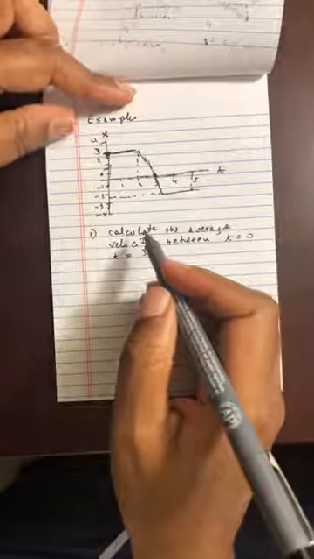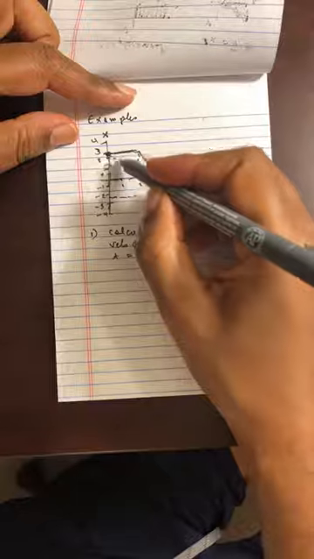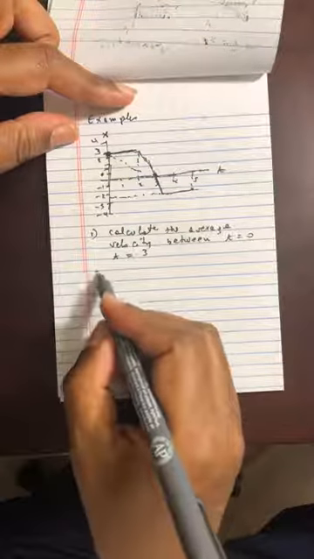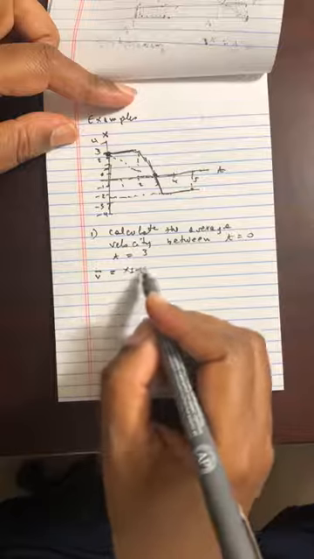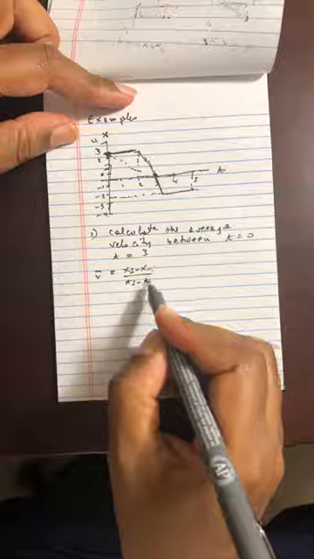So average velocity is the slope of the line joining the 2 points. So it's going to be the slope of this line over here. Or you can do it this way. Average velocity is x final minus x initial divided by t final minus t initial.